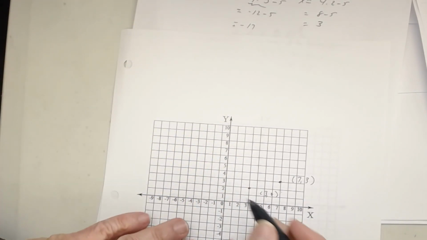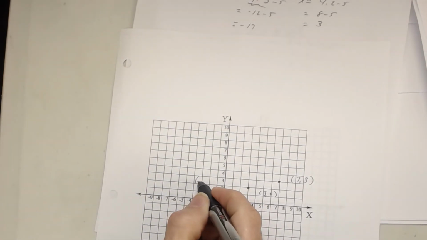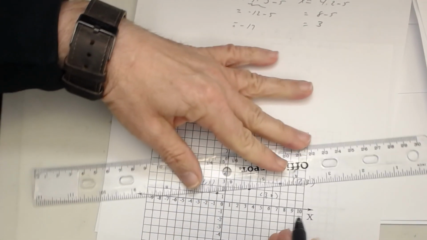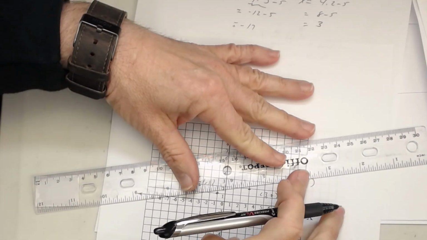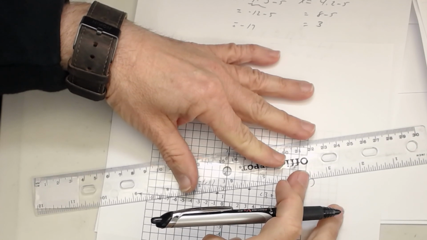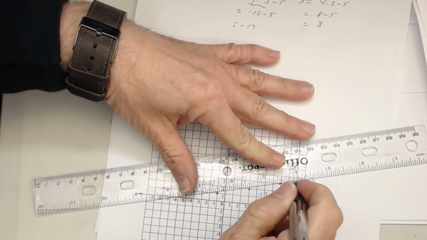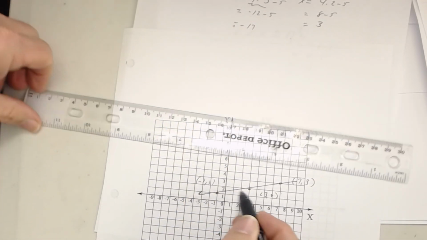Label the line, and it looks good, it didn't go exactly through, but that's fine. And don't forget to draw your arrows.